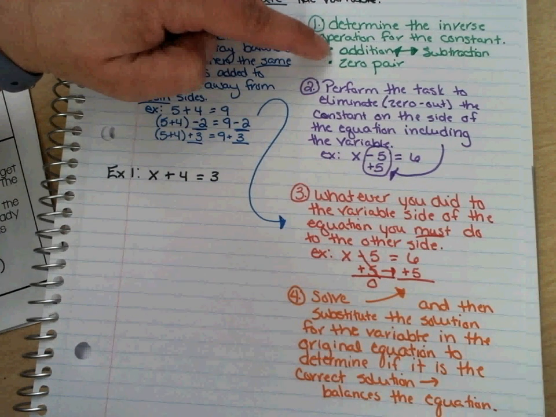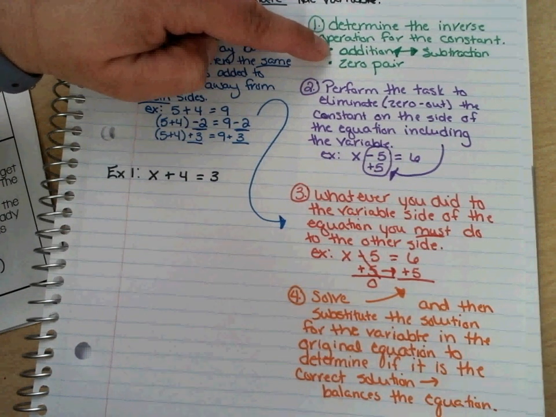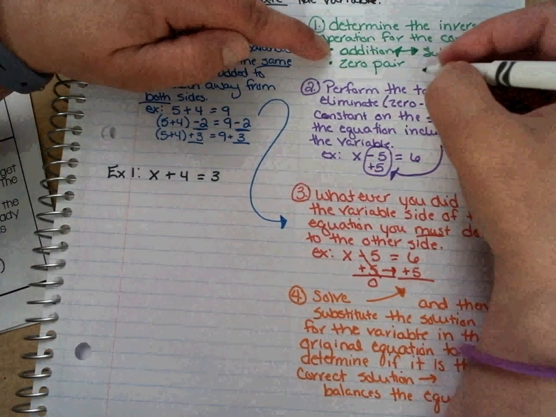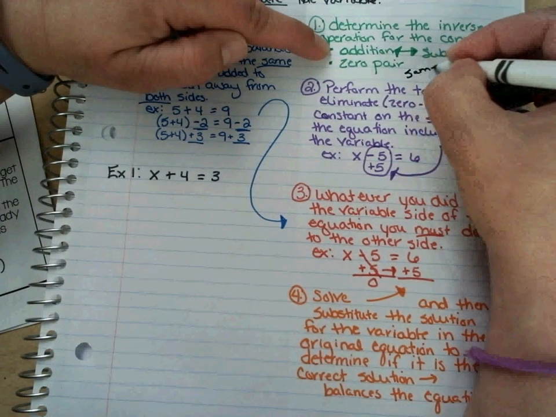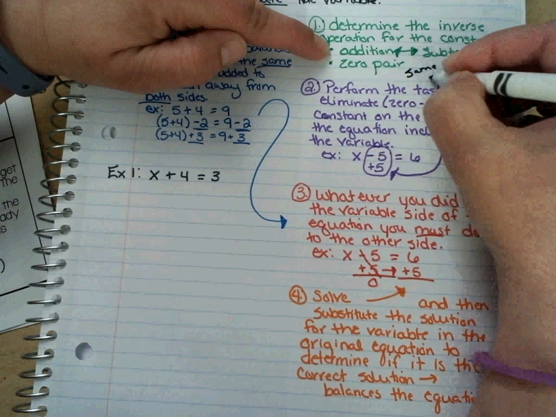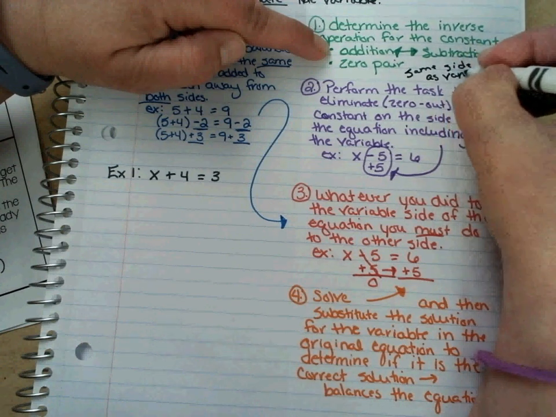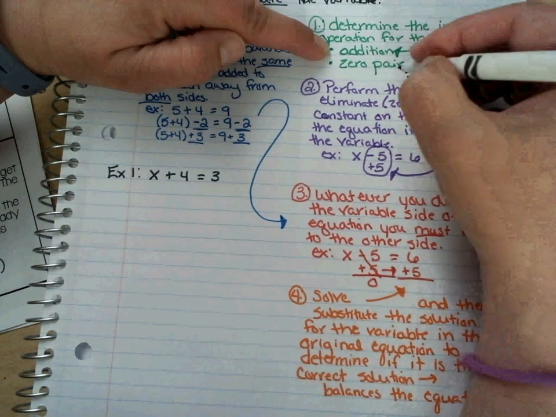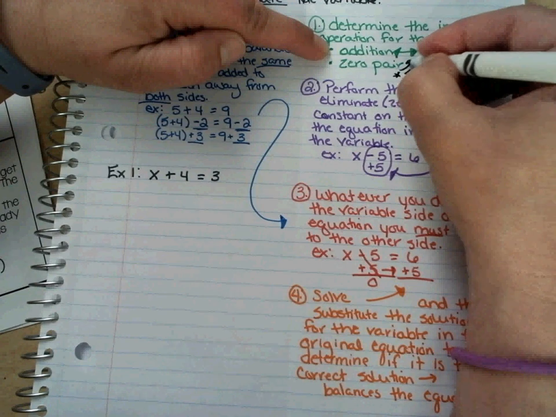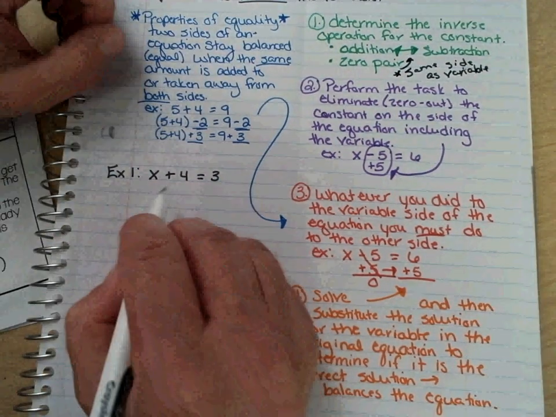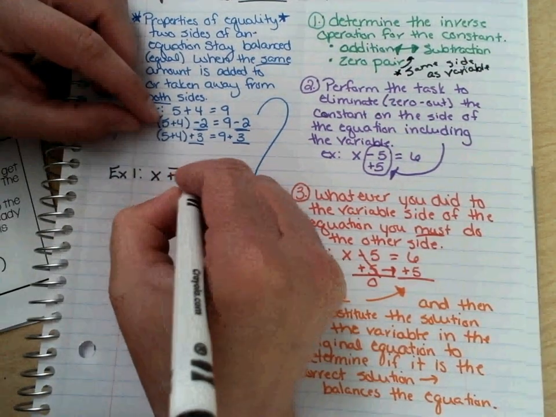And we're talking about the constant that's on the same side with the variable. Okay, so maybe I need to write that up here. Same side as variable. Okay. Whoop. So we're looking at this one here. This is our constant.